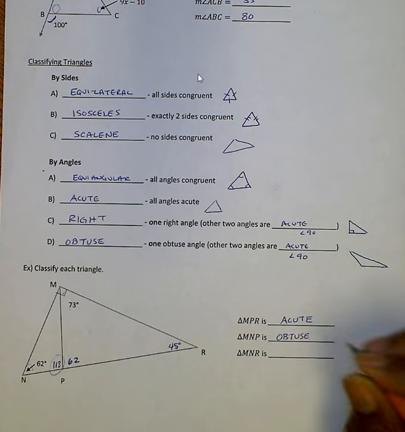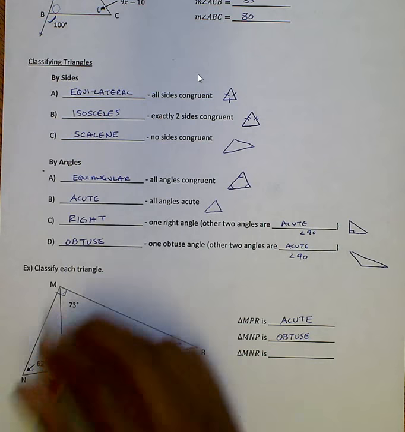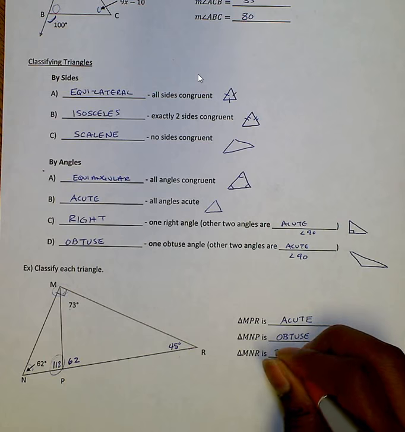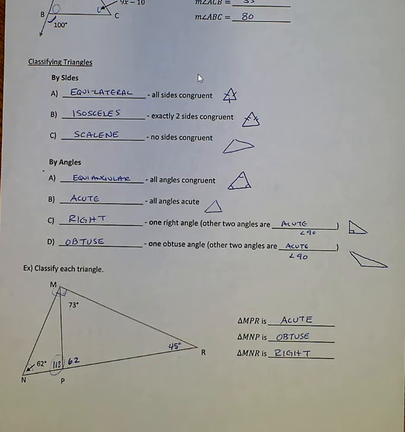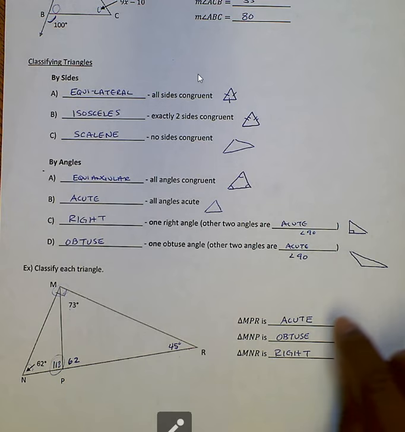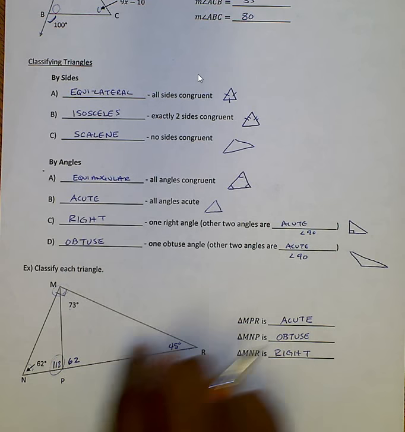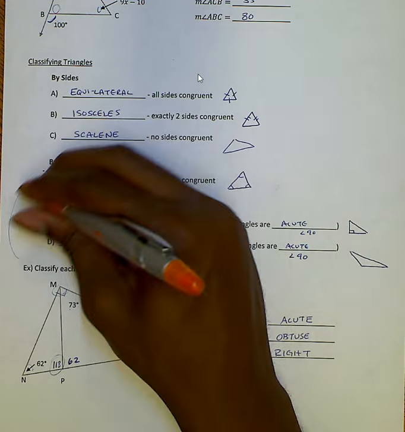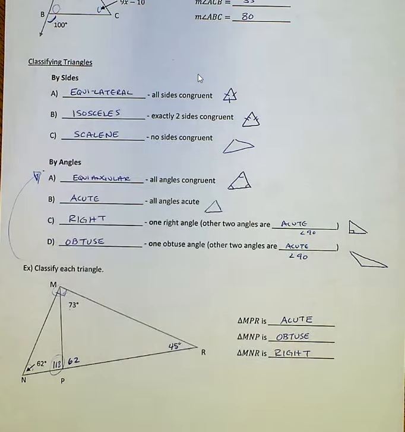And then for MNR, okay, we have a right angle. So it's a right triangle. At this point, if they only give us angles, we're only classifying the triangles based off of their angles. So we weren't really given enough information to classify these based off of anything else, or off their sides.